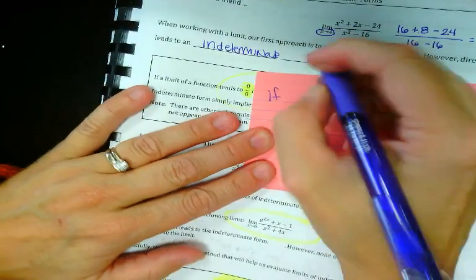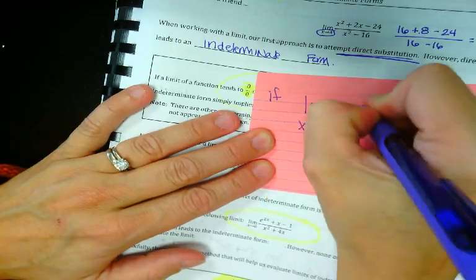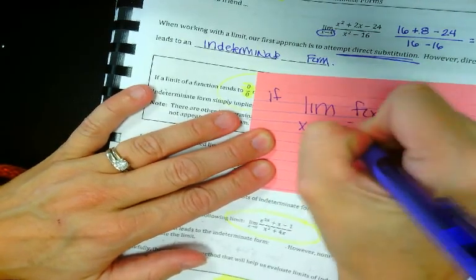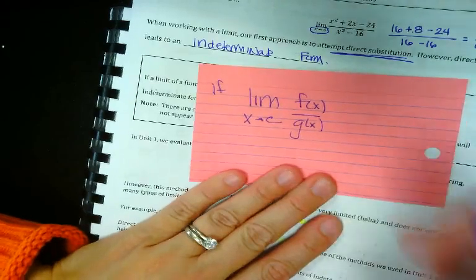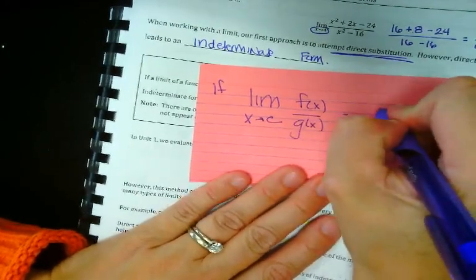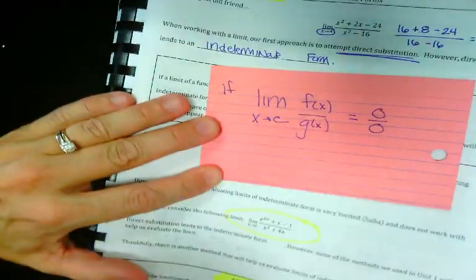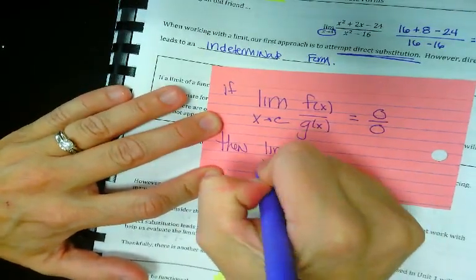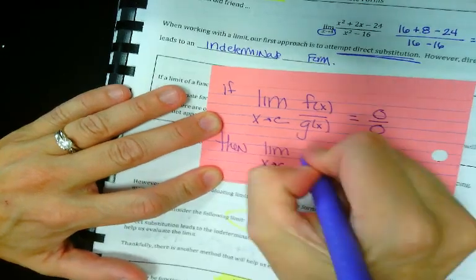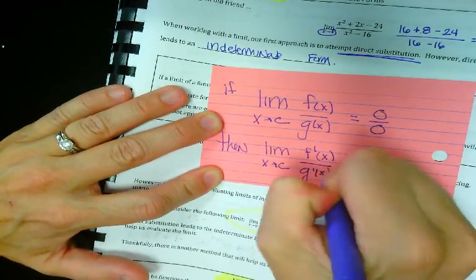All right, if the limit as x approaches c of f of x over g of x equals, what's the only thing it can equal? 0 over 0. Then you take the limit as x approaches c of f prime of x over g prime of x.